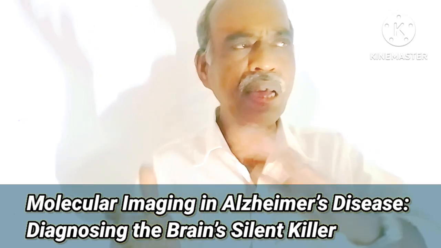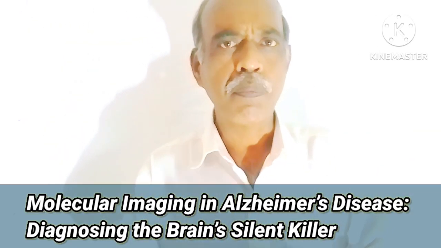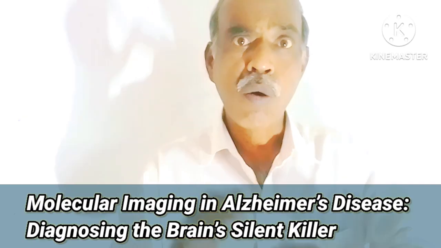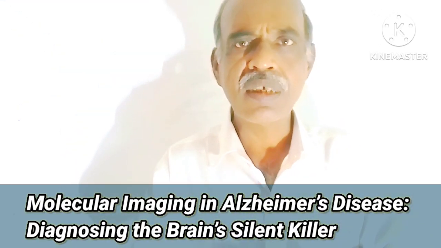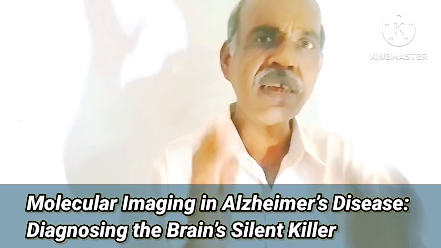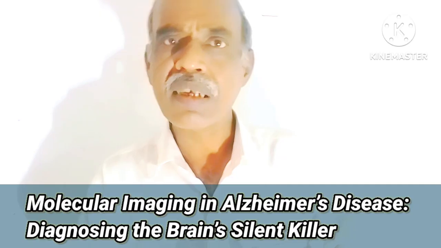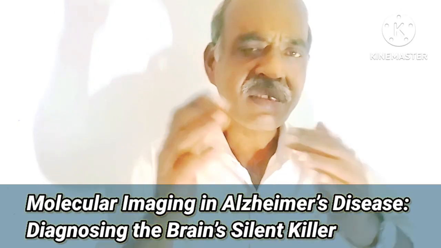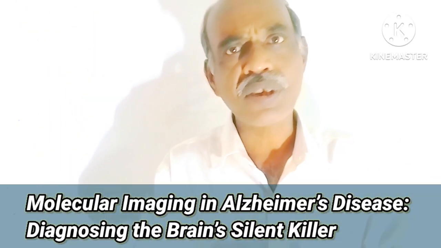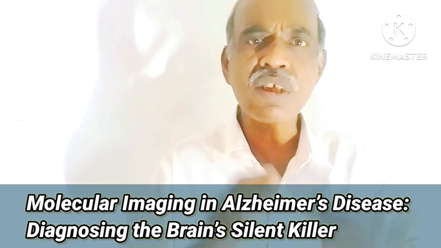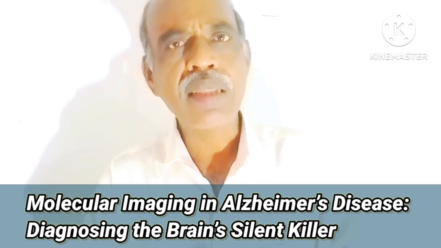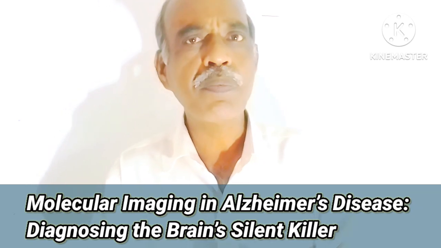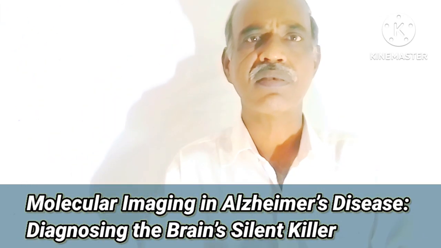By using such imaging techniques, the disease can be detected long before the symptoms become apparent. Since early detection is possible by using molecular imaging techniques, early intervention by doctors and researchers becomes possible, and then early treatment is possible. This way, the progression of the disease can be slowed down and the quality of life of those affected can be improved, if the patients undergo such molecular imaging techniques.